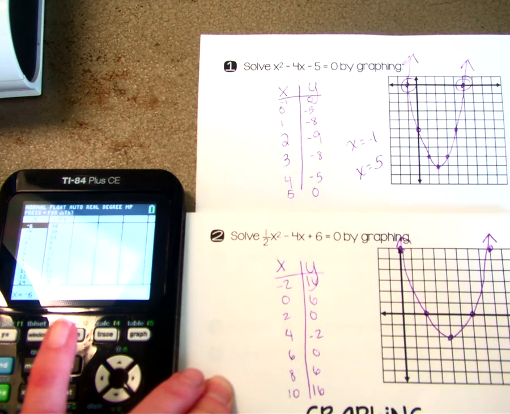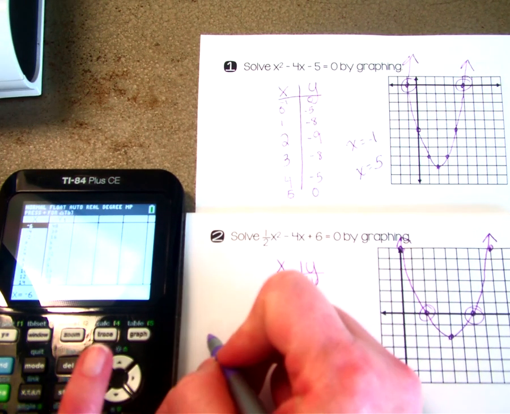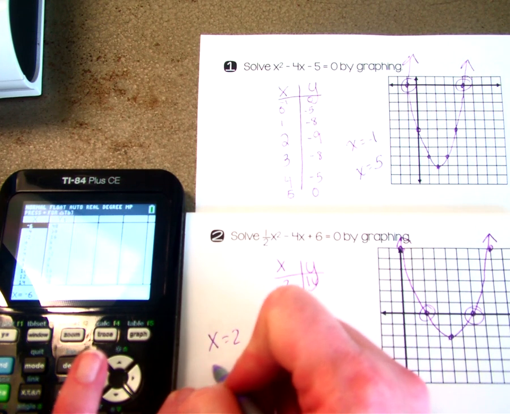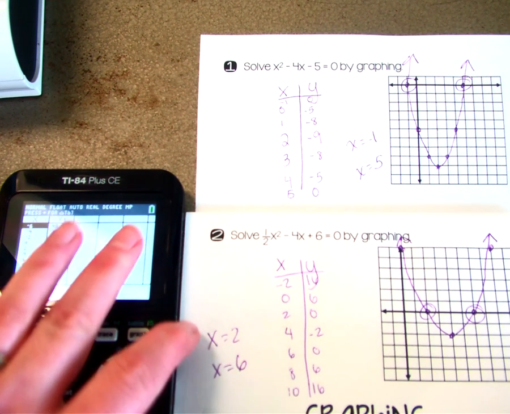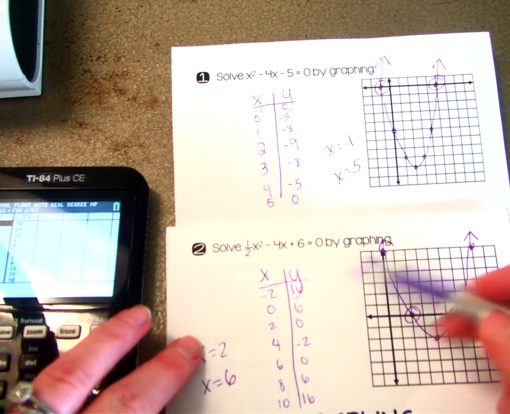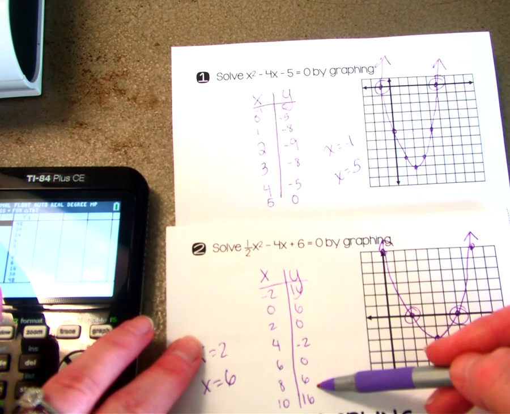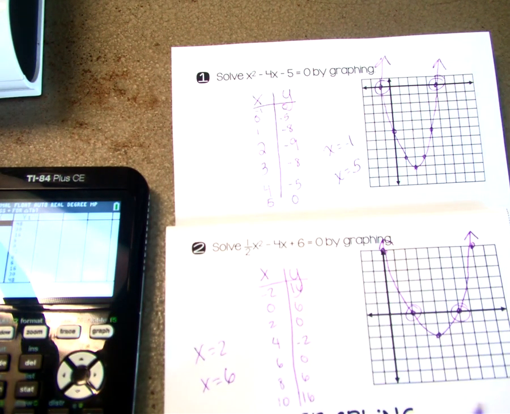So again, our solution is where we hit the x-axis. So this would be x equals 2 and x equals 6 for that one. So that's our graphing. Getting your table of values, you always want this pattern here in the y-axis. That's how you know you've done it correctly.